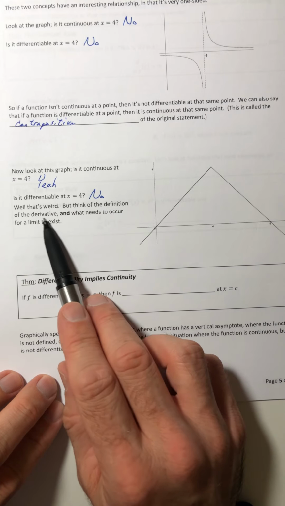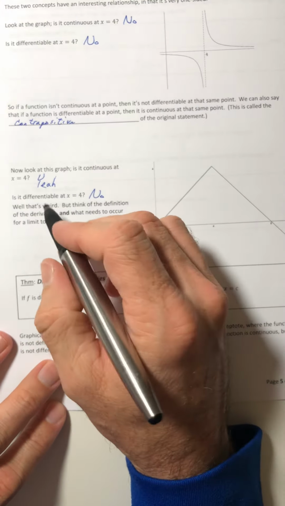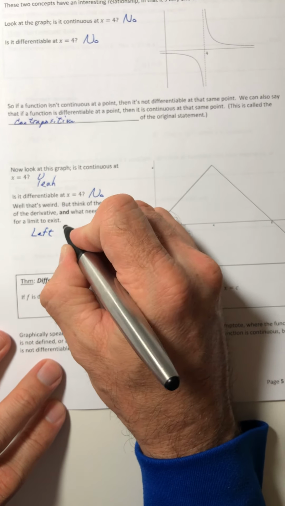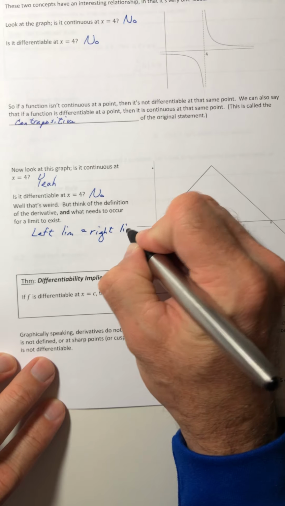So the definition of the derivative, that was that limit stuff. Well, in order for a limit to exist, the left limit had to equal the right limit.